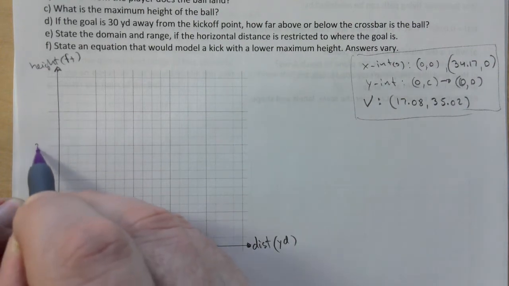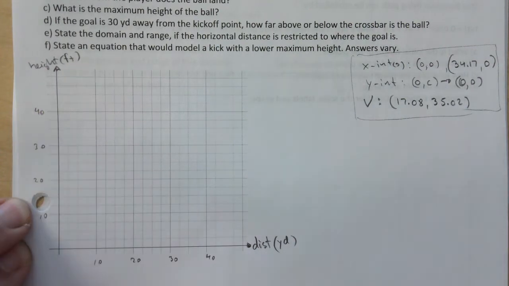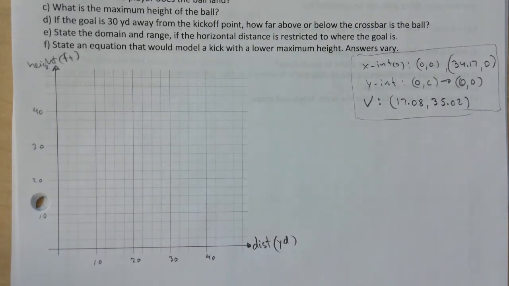And just so you know, I always freehand it. So my answer key might be a little different than my graph, okay? I don't really go off my answer key, I just have it here in case.